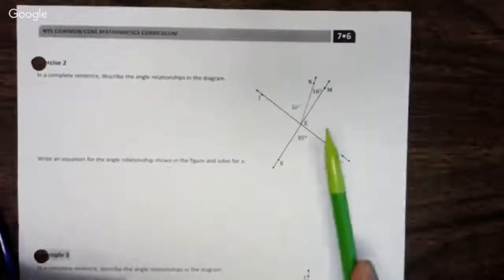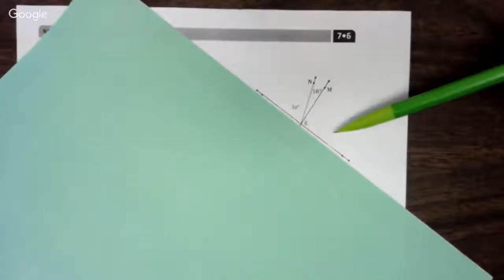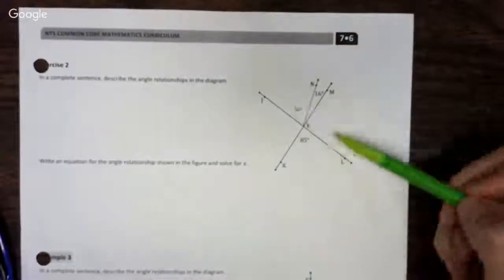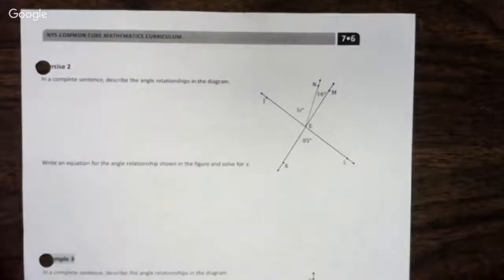All right, so let's take a look at the next example. All right, it says describe the angle relationships. Now, if you were looking at angles on a line, okay, I could take my green sheet of paper, I could do this. The problem with that is we don't know this angle. It looks like 90 degrees, but it doesn't tell us that, so we can't assume. So we can't do angles on a line there. We can't do angles on a line here because we don't know this angle. We can't do angles on a point because that means we'd have to know all of the angles. So the only other option we have is vertical angles.